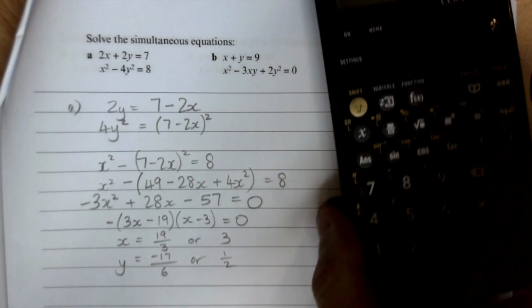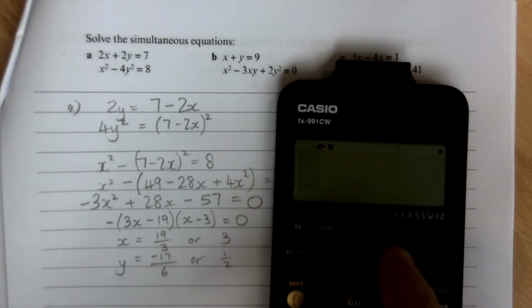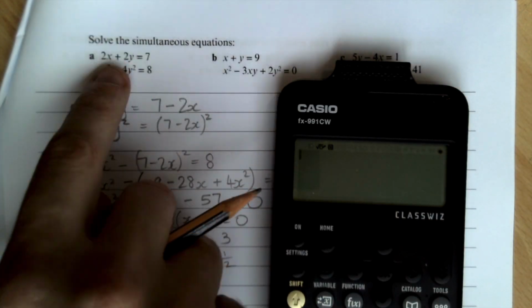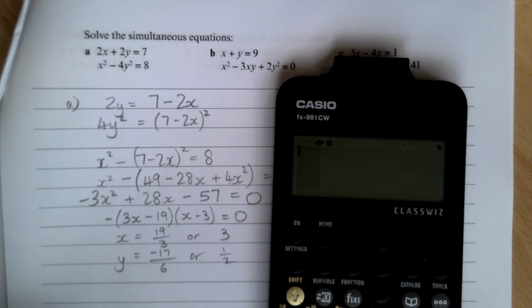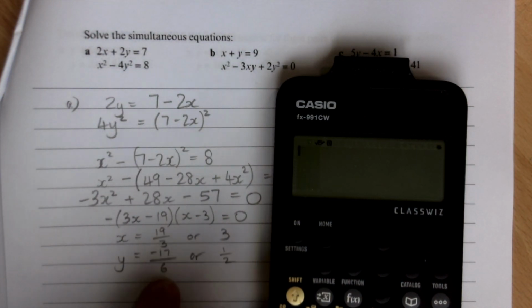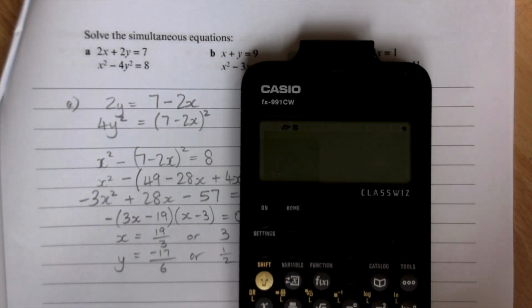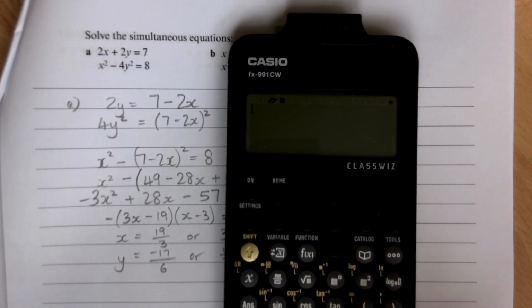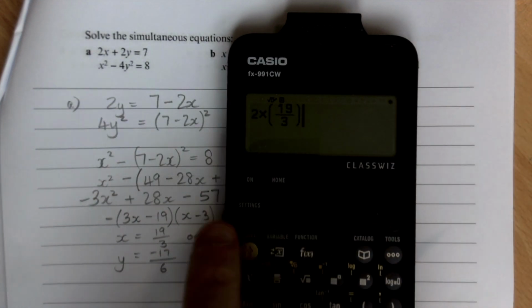Right. If at all you want to check these are correct, then you can do that with any solving equation. You can just put the values you get back into the original equations. So if I want to check these ones because I think they're a bit weird looking and you're not expecting to have fractions or negatives, or you just want to check to see if you've got the right answer so you can move on knowing that you've got it right, you can do that. Substitute it back into the equation.